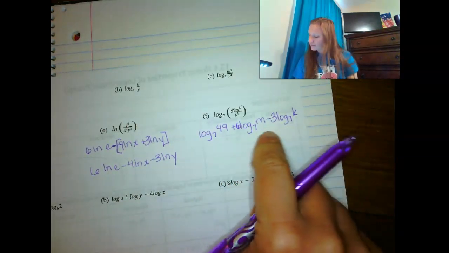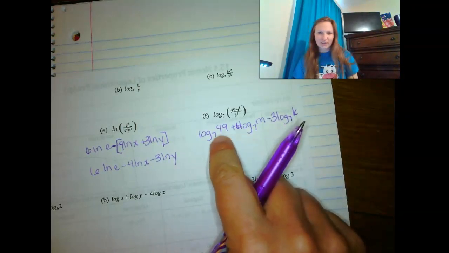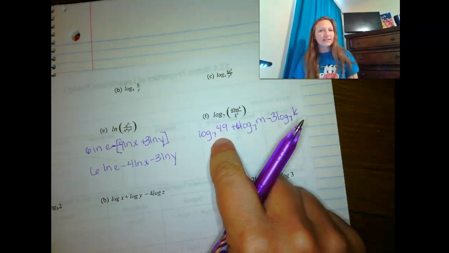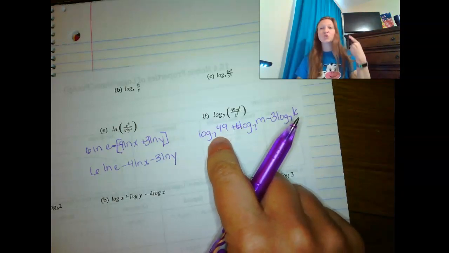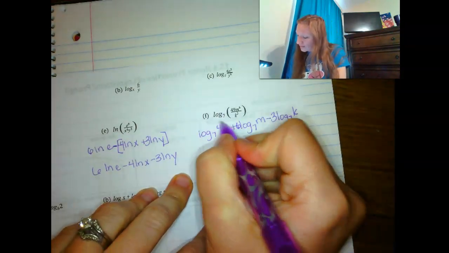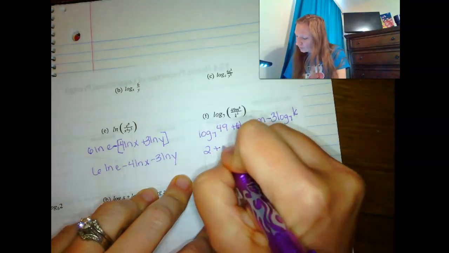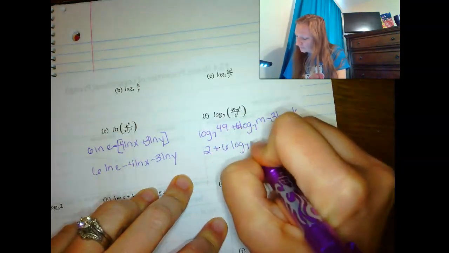Okay, now look at this. Is there anything we can simplify? You should be looking at this part right here. What is log base 7 of 49? Did you get it? Should be 2, because 7 squared is 49. So we know that this whole thing can reduce down to just 2. So I can go ahead and replace that to simplify it a little bit.